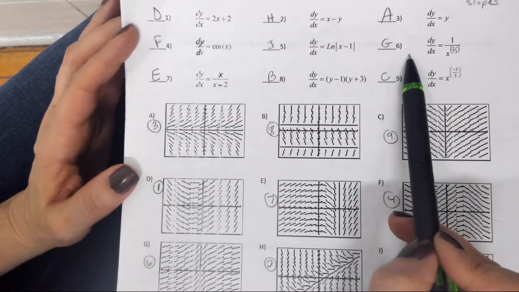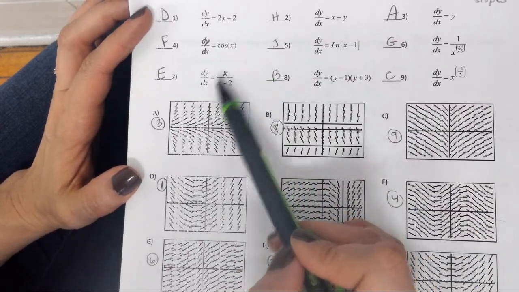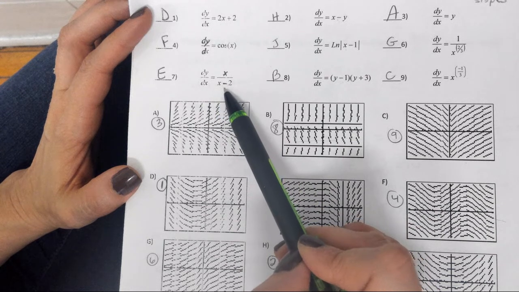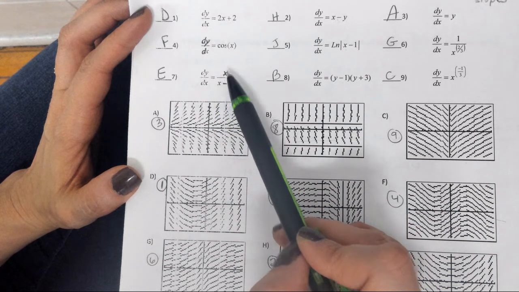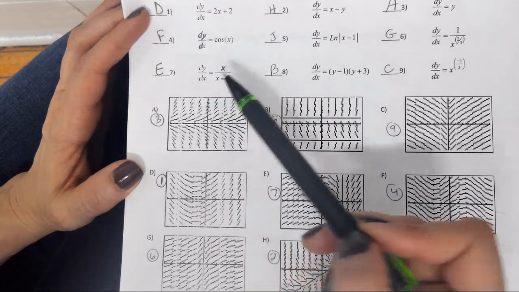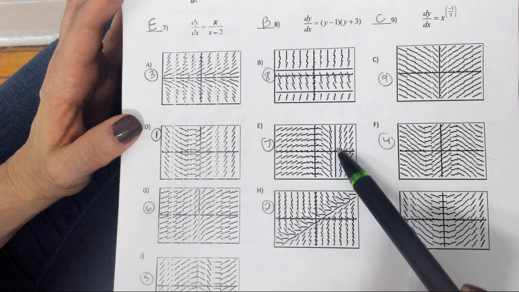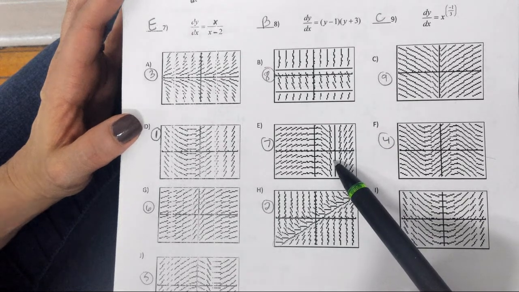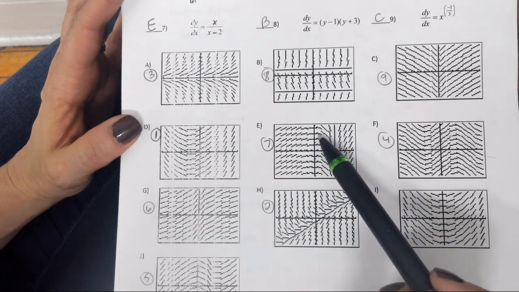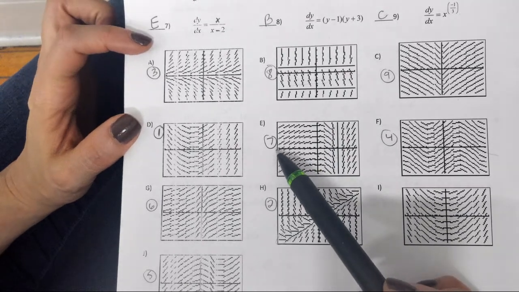Let's save this one for last, because this one is easier. Here it's all about x, and I know when x is 2, this guy is undefined. I also know when x is 0, I will have horizontal tangents. So I'm looking for the graph that has, oh, look here, vertical tangent line, undefined at 2, and through the y-axis I have all these horizontal tangents. So E goes with 7.